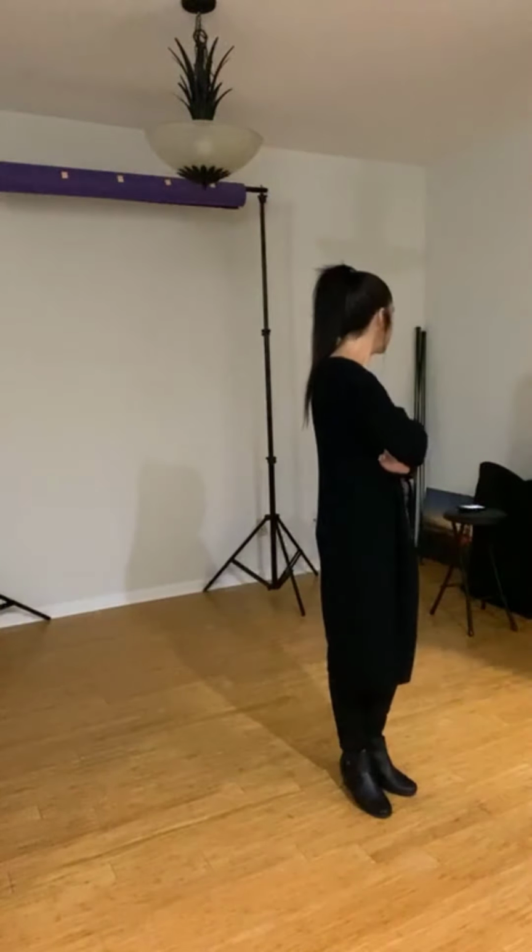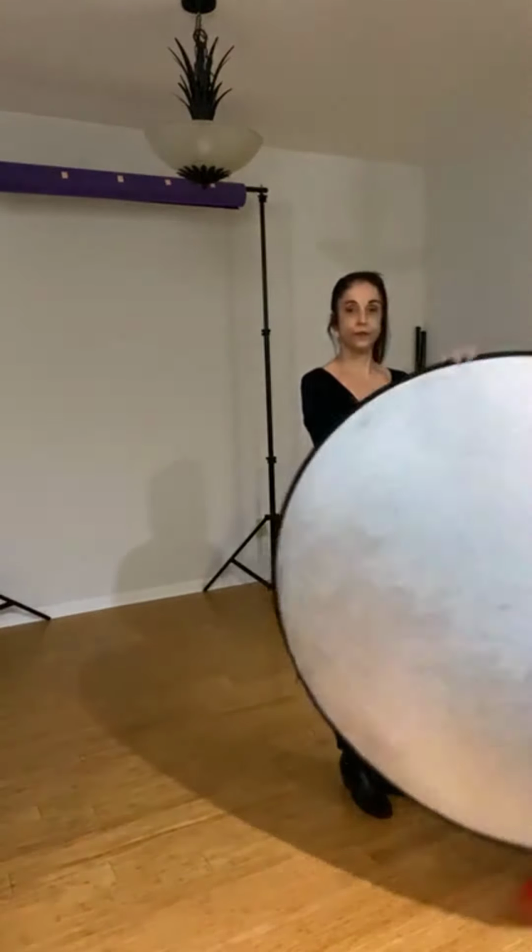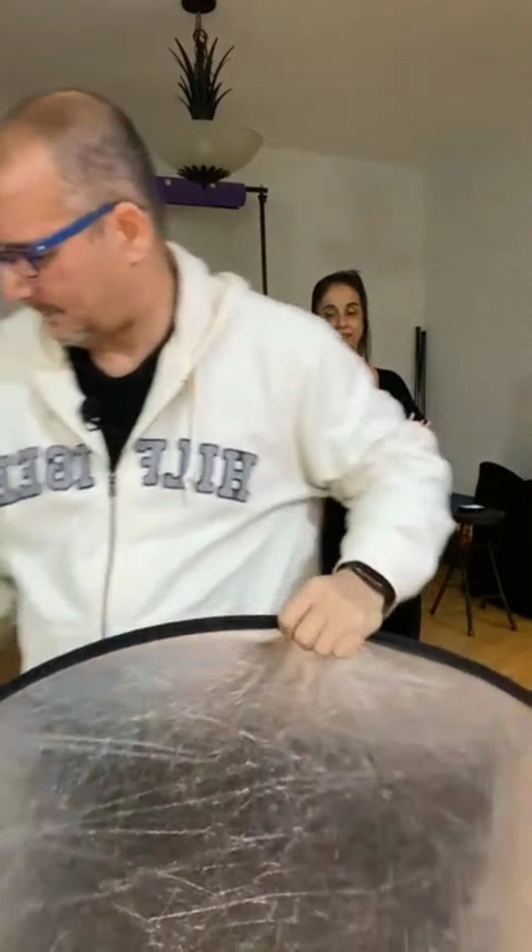But when I bounce this light over here, this is much bigger. This light's much bigger than Donnie's face. Right? Then you're going to have soft light. All right?